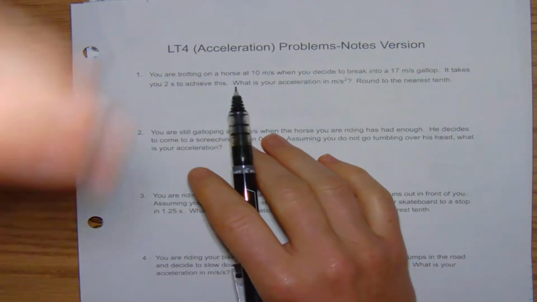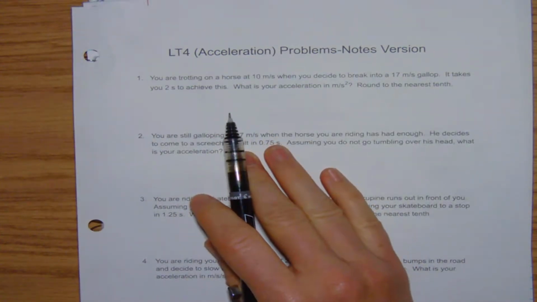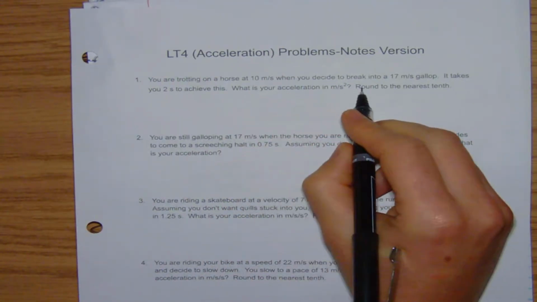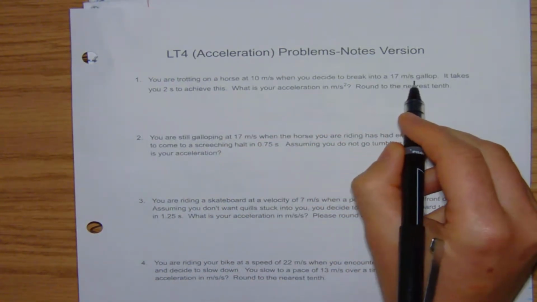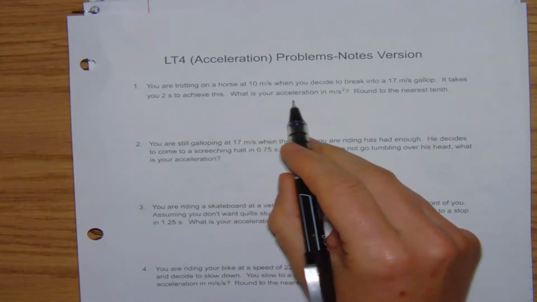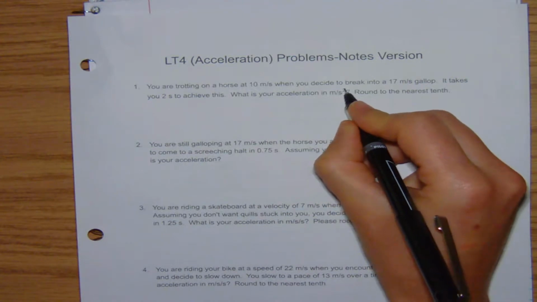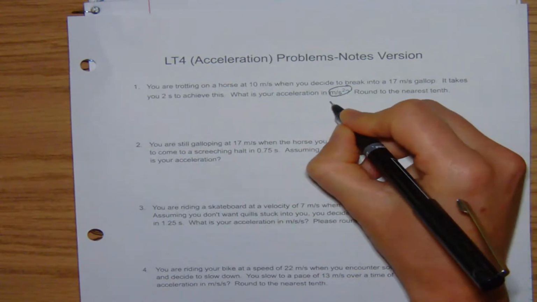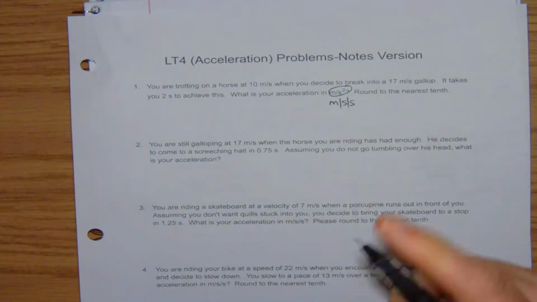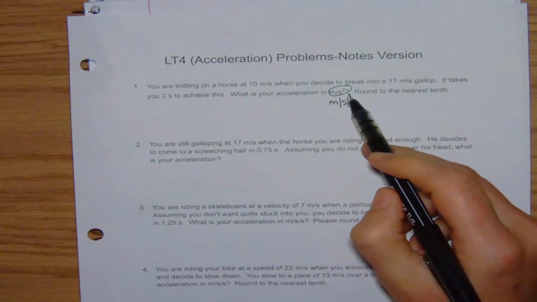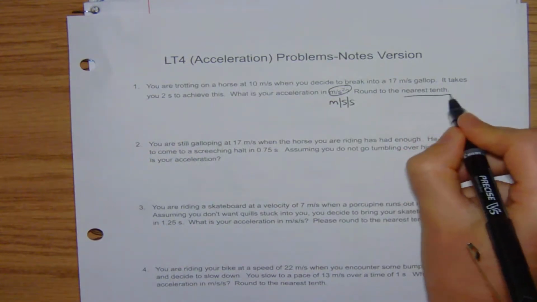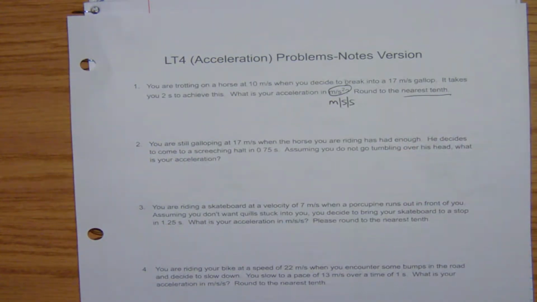But the story goes, you are trotting on a horse at 10 meters per second when you decide to break into a 17 meter per second gallop. It takes you 2 seconds to achieve this. What is your acceleration in meters per second squared? Don't let that get in your head. That's just the unit for acceleration. You won't type that into Moodle anyways. It doesn't mean you square the answer. Okay, it's just the units. And then round to the nearest tenth like we almost always do.